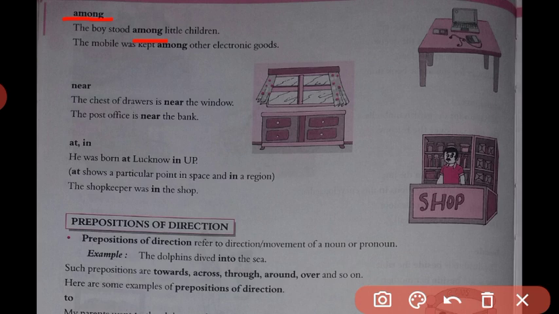So here children is a plural noun, and that means at least two, and including the boy, there are three. That means whenever we talk about more than two persons or things, we have to use the preposition among.